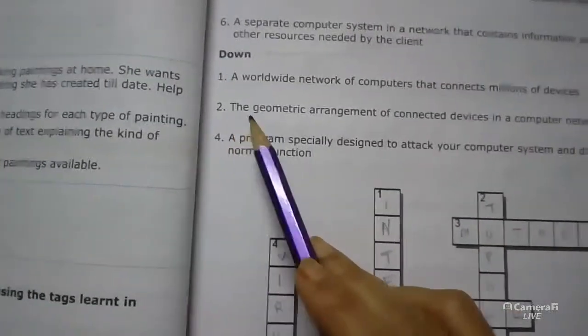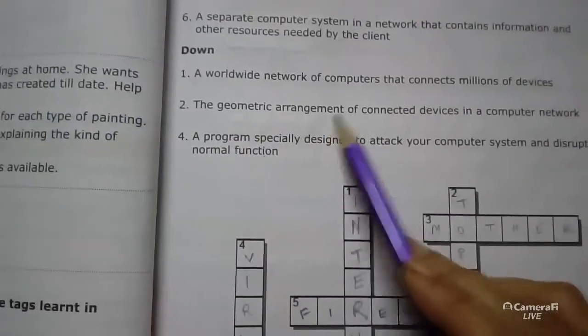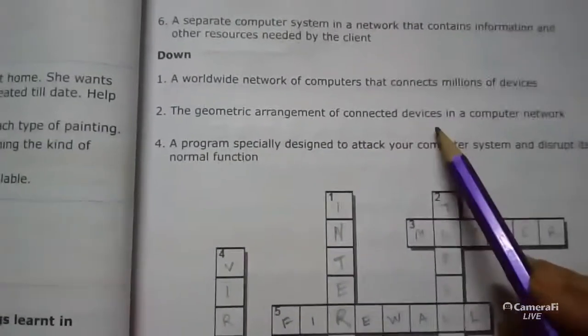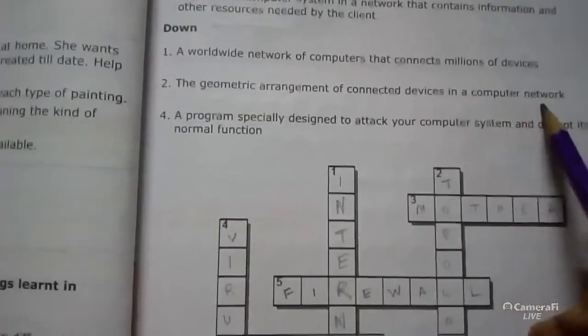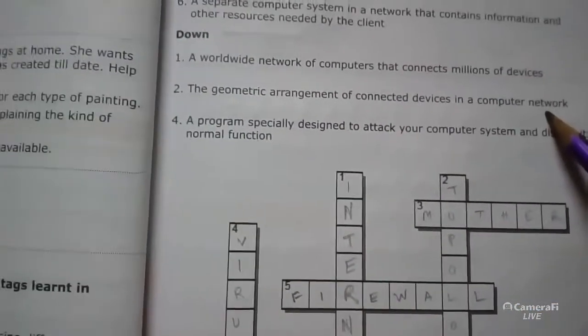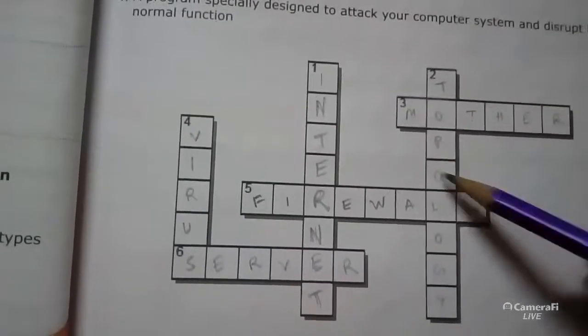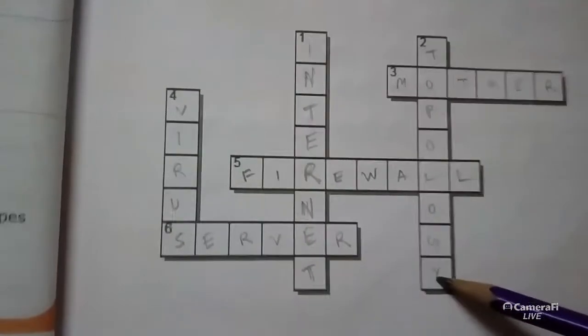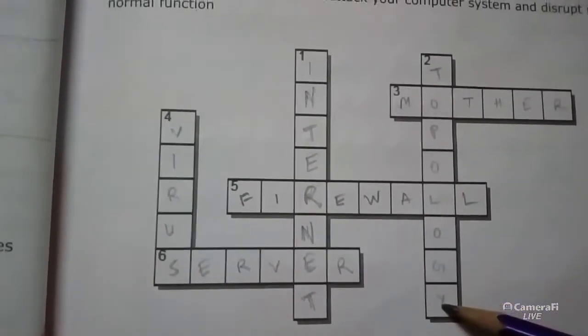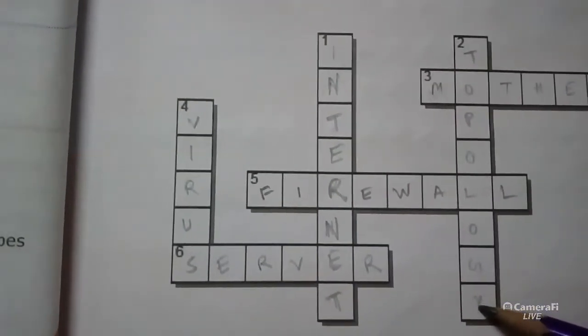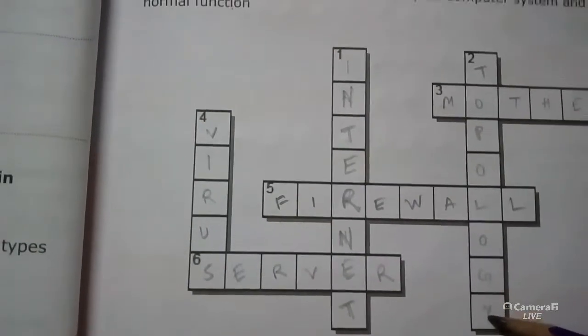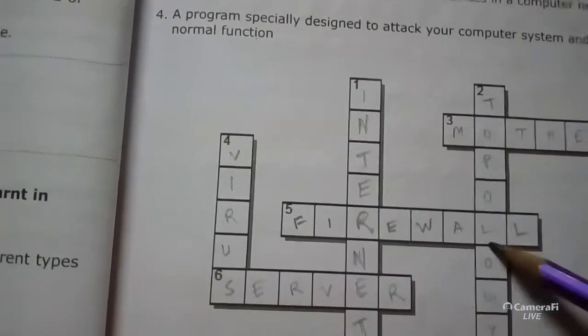Next, number 2, the geometric arrangement of connected devices in a computer network, that is called topology. TOPOLOGY. Network topology.